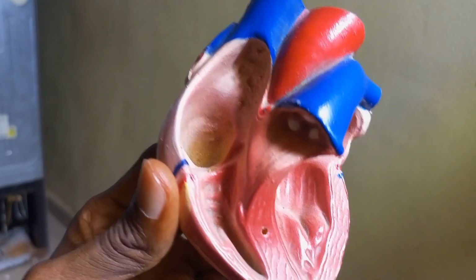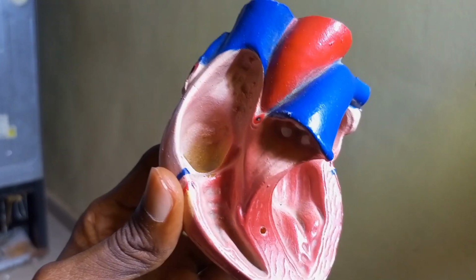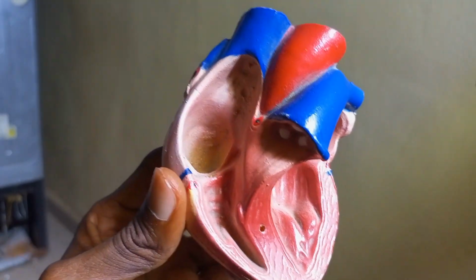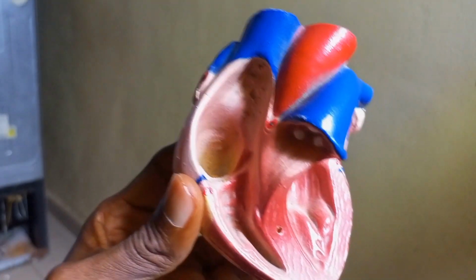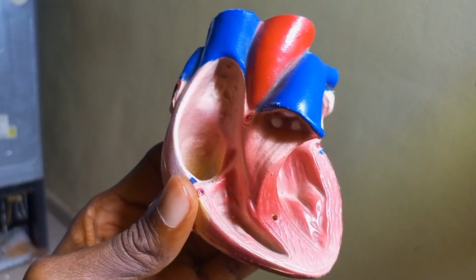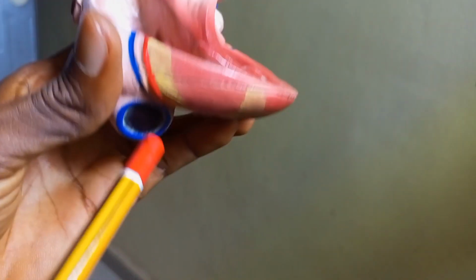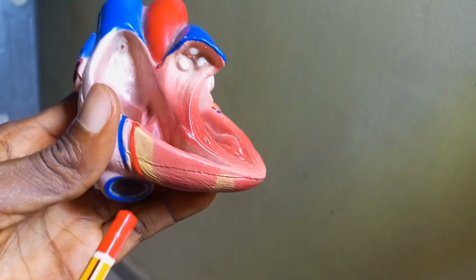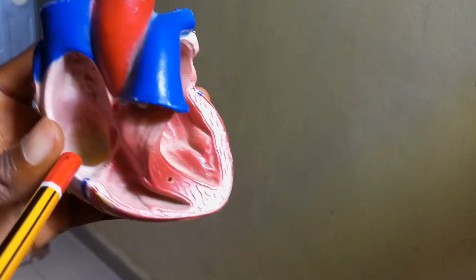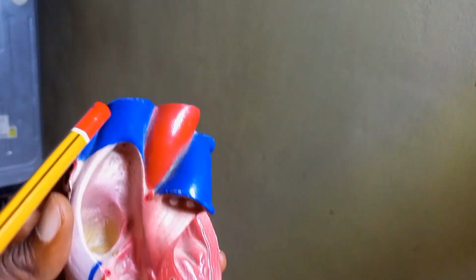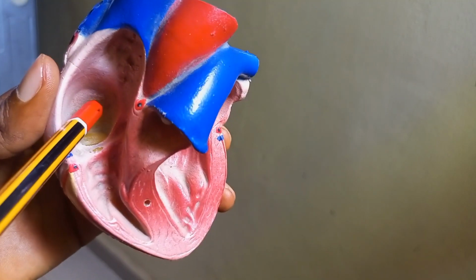And then blood from the lower parts of the body, like your legs, your abdomen, your pelvis, and even the lower part of your chest, will come into the right atrium through the inferior vena cava. So the inferior vena cava brings blood from the lower part of the body into the right atrium, while the superior vena cava brings blood from the upper part of the body into the right atrium.